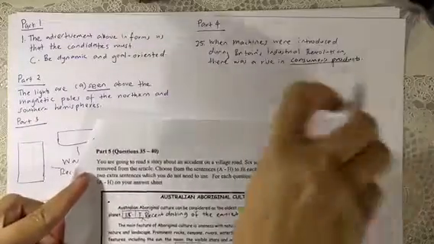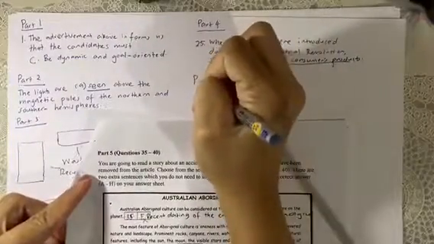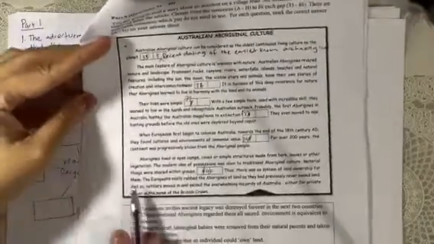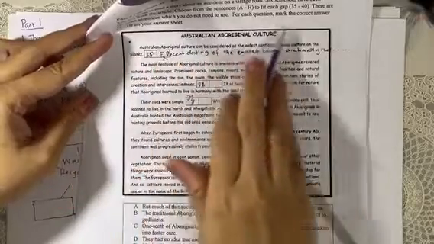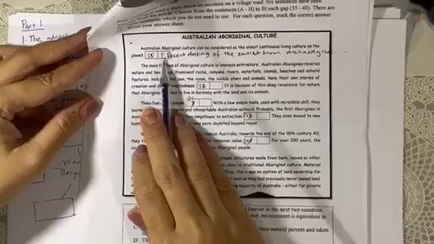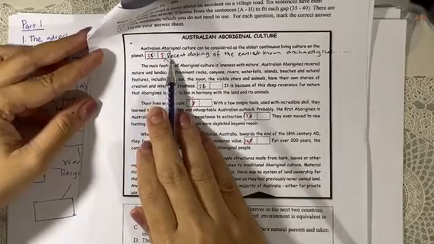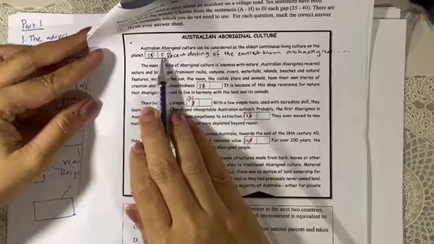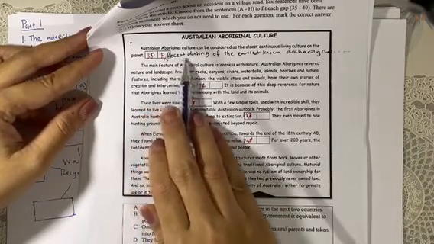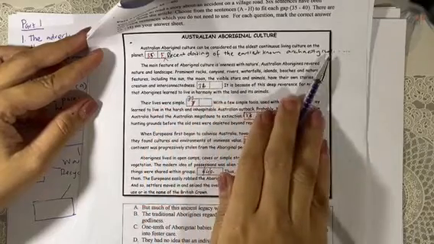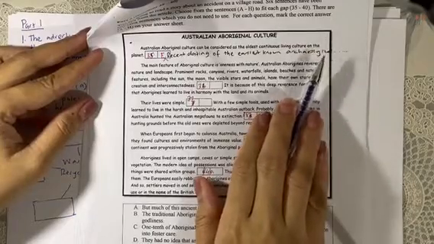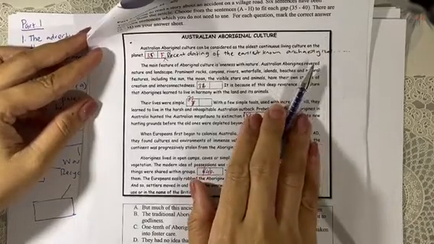Like I said, copy part 5 first, underline, and then copy the entire text on Australian Aboriginal culture. Fill in the sentence of the correct answer. Do not put in the alphabet. Jangan buat macam ini. Buat salin ayat dengan penuh. Tapi gunakan pen berlainan warna supaya cikgu tahu itu jawapan kamu.